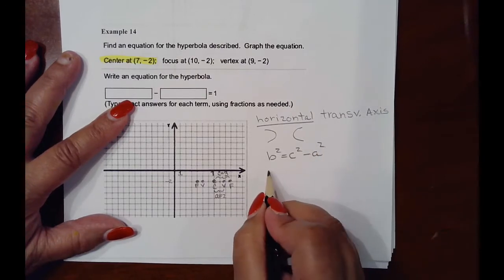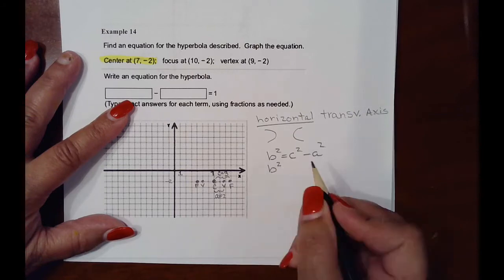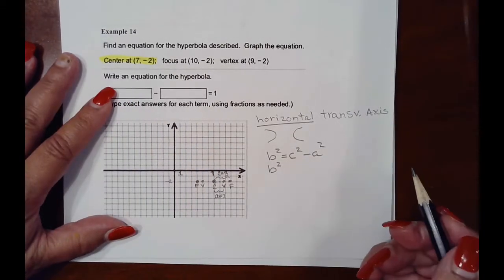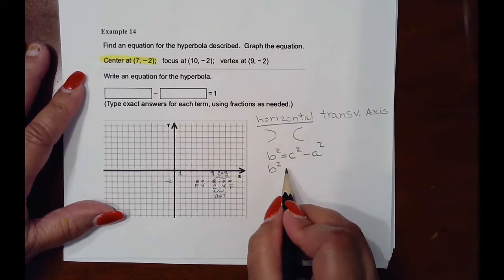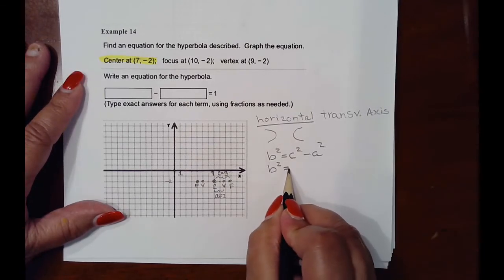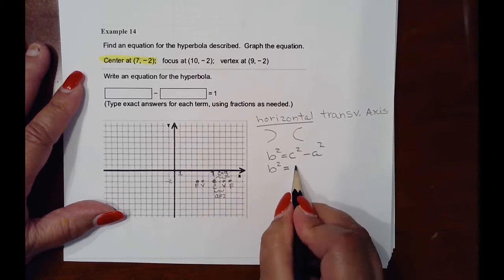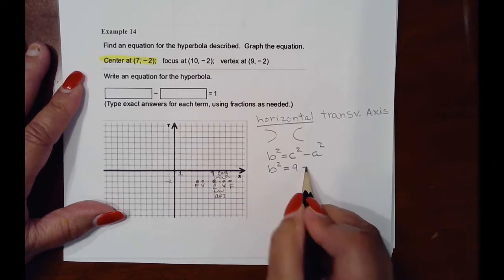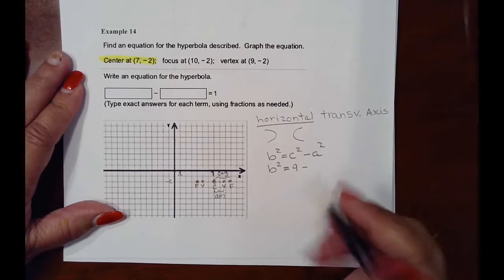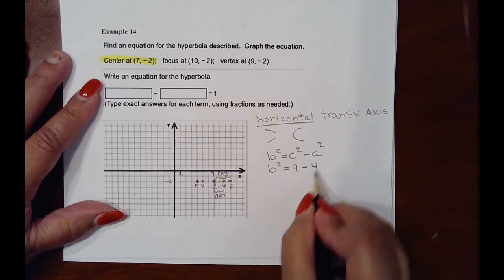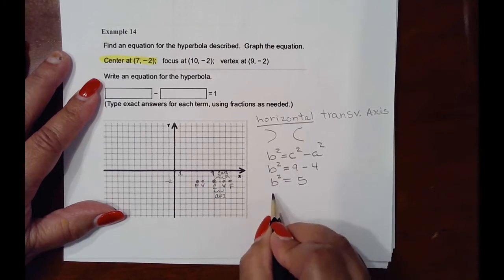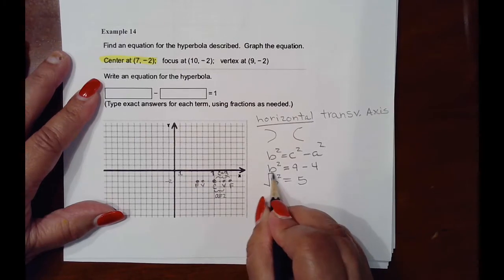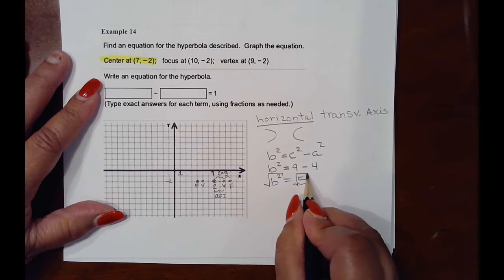Okay, the B squared value is the one we don't know, but we do need it for the equation, which is why we continue to find it when we go after that equation. We also need it to graph. Okay, the C value was 3, but in its squared form would be 9. The A squared value is 2 squared, which is 4. So B squared is equal to 5. If you want B, then you're going to take the square root here, square root here.